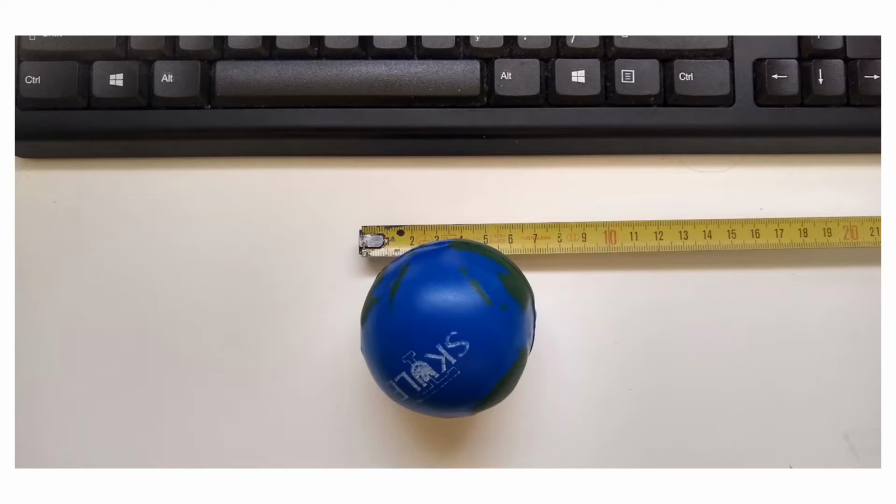Now in this video we will be treating the ball as a point mass since it is a small mass at low speed. So we can ignore any aerodynamic effects or other effects which may arise from it not being a single point. So let's go into Tracker and look at the first motion.